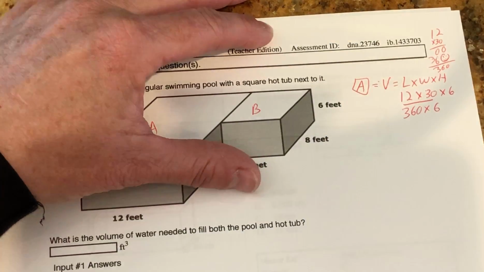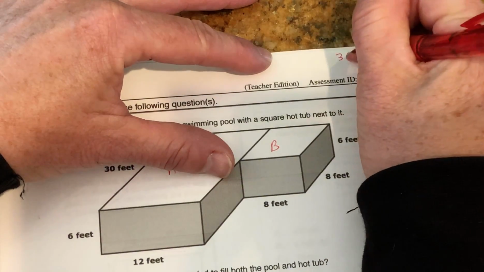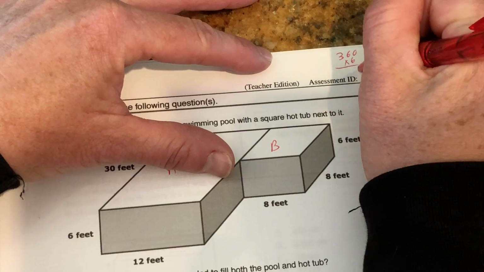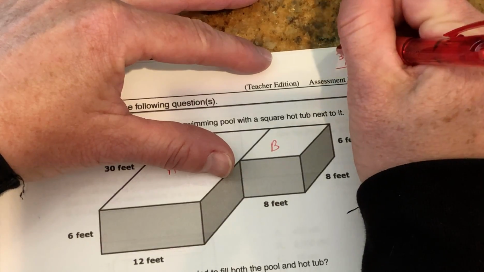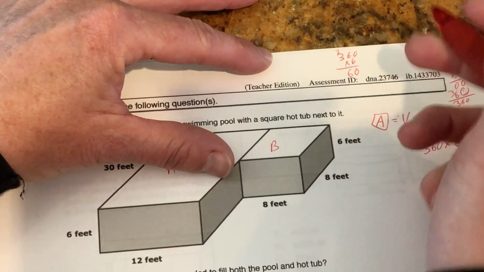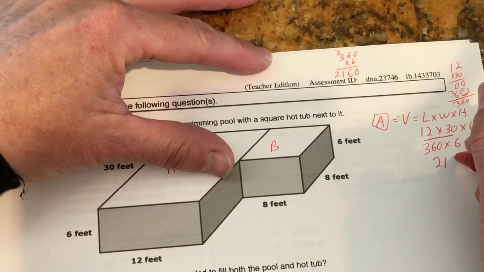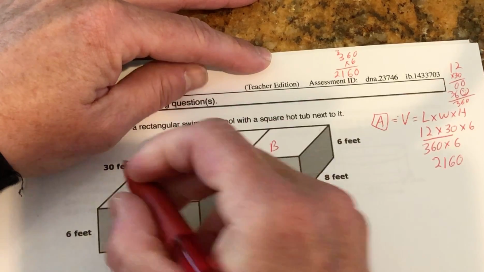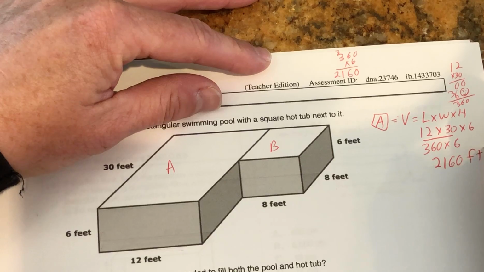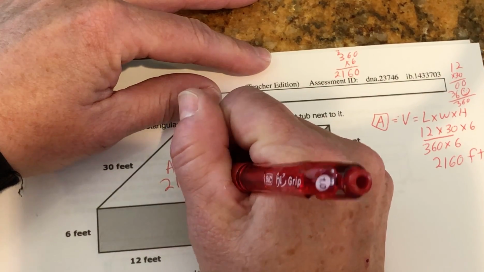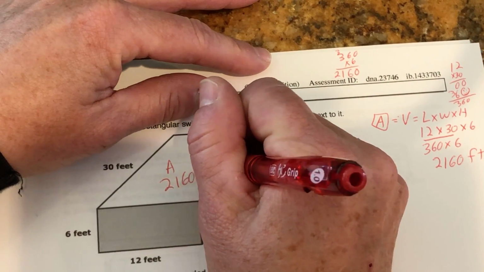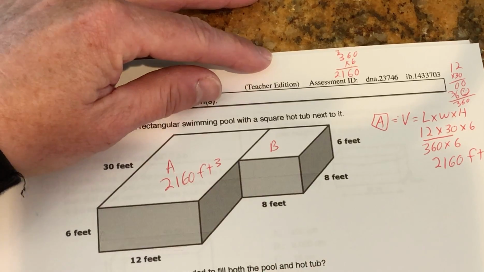So 360 times 6: 6 times 0 is 0, 6 times 6 is 36, carry the 3. 6 times 3 is 18, 21. So this would become 2,160 feet cubed. So 2,160 feet cubed is box A.